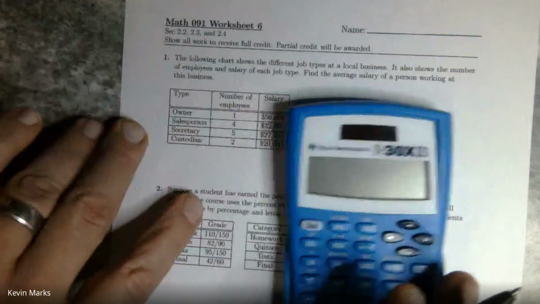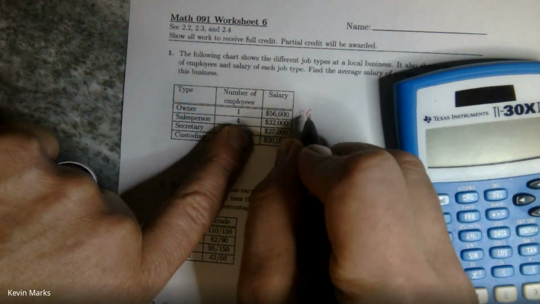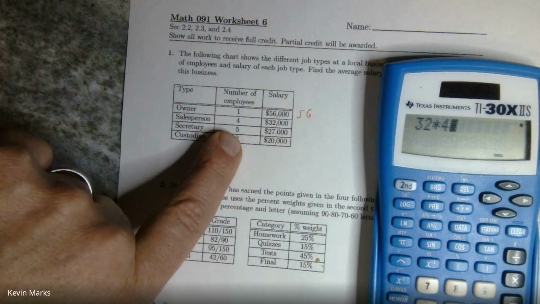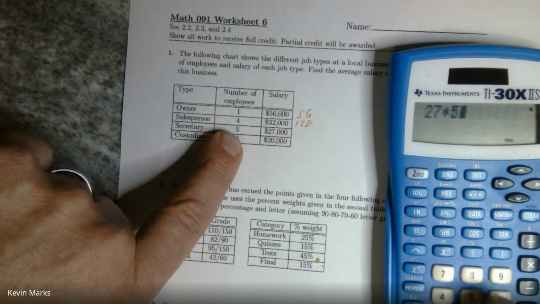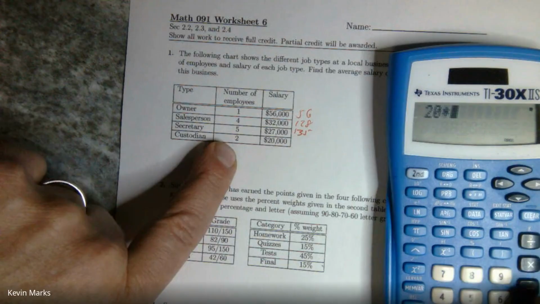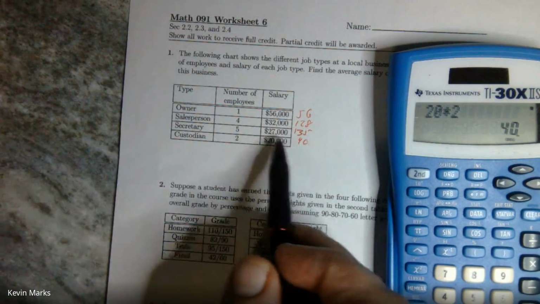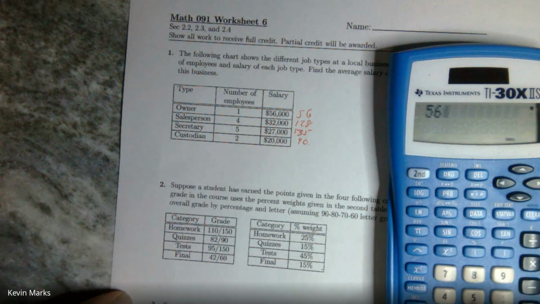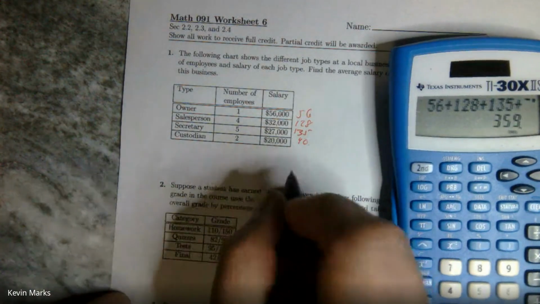Just for laziness, we're talking about thousands. We'll deal with the thousands later. This is only happening once, so it's 56. But that 32,000, or just 32, is happening 4 times, so it's really 128,000. And then the 27 is happening 5 times, that's 135,000. And then the 20 is happening twice, there's your 40,000. Then when you add those all up, 56 plus the 128 plus the 135 plus the 40, there's your 359.